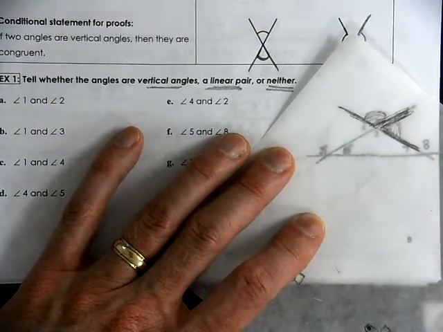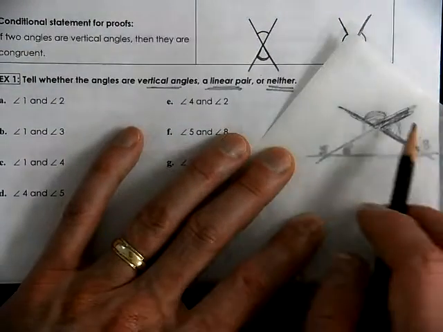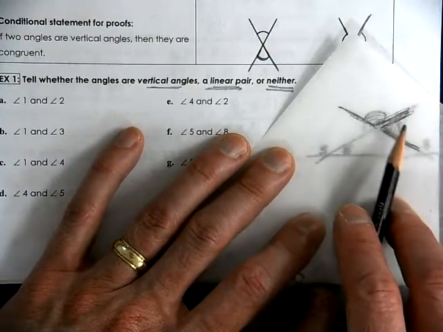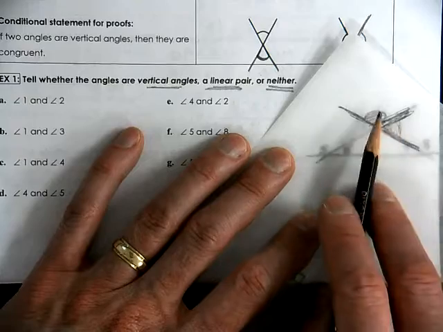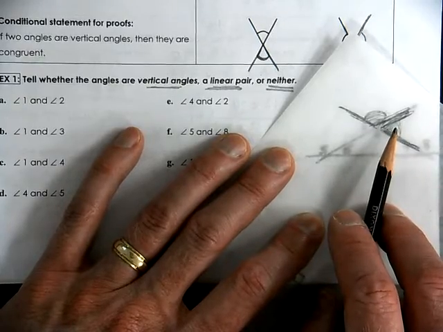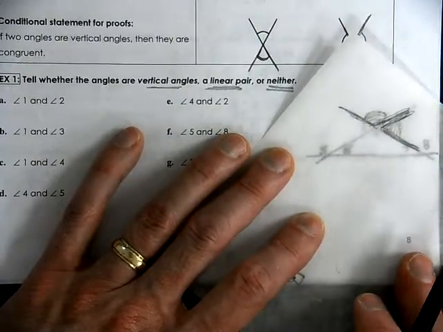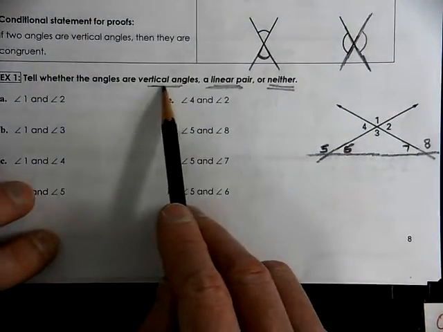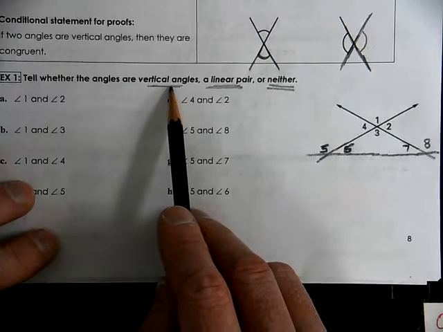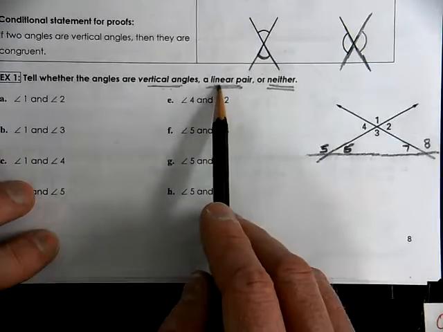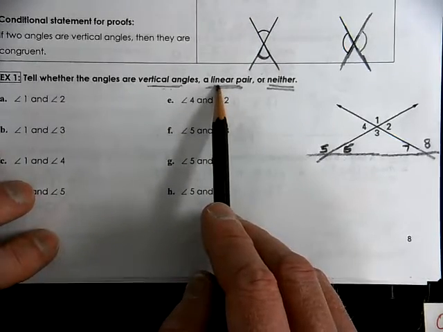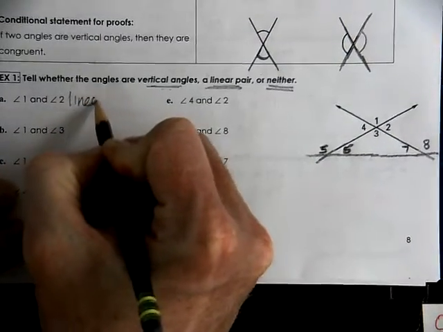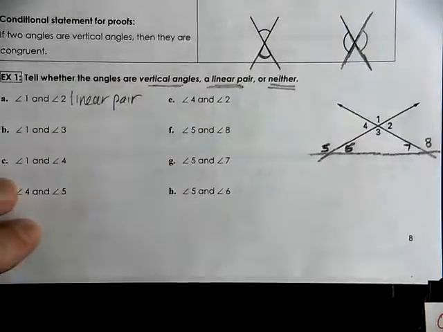And what do you know about those 2 angles? Are they forming a big X? Those are side-by-side neighbors. They are not a big X. So what type of angles do we call these? Are they vertical angles because they form a big X? Are they a linear pair because they're side by side and add up to 180? They are a linear pair.